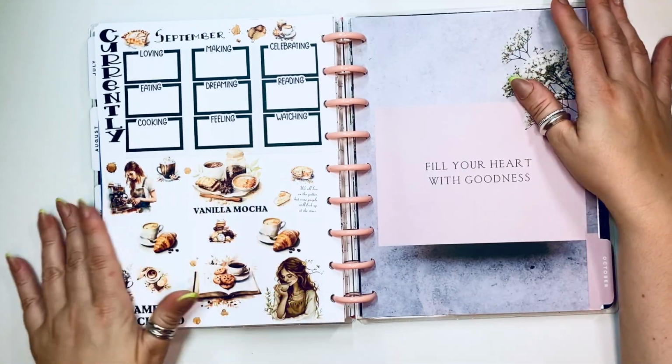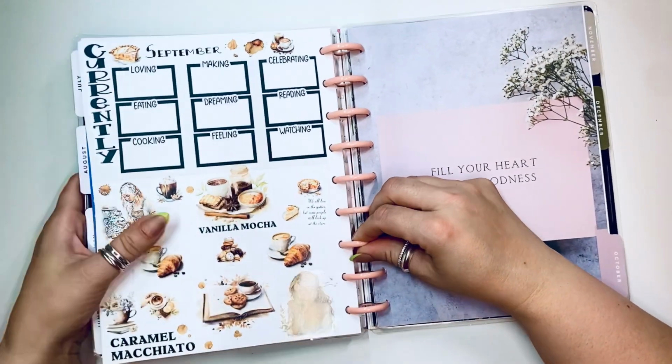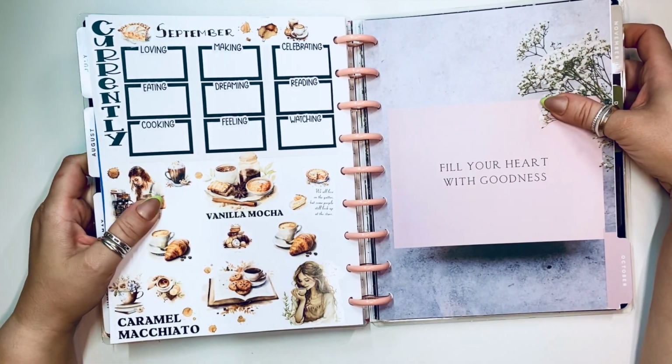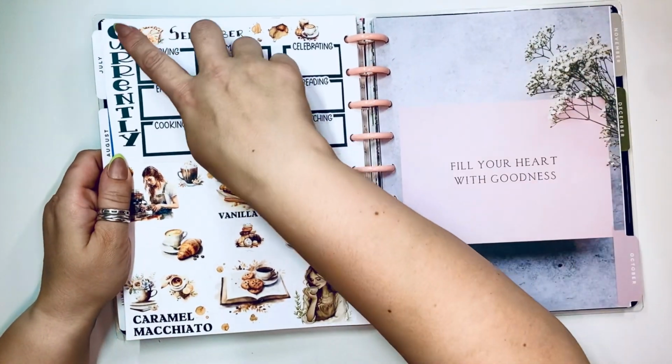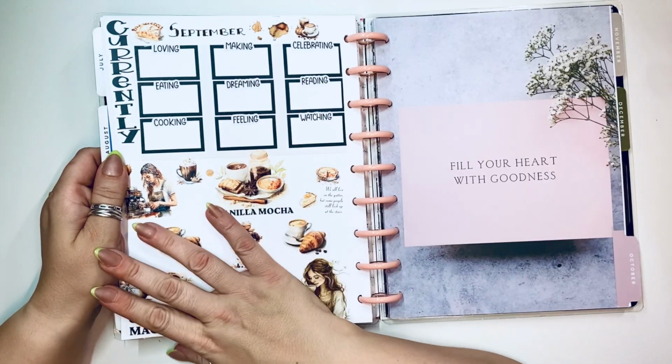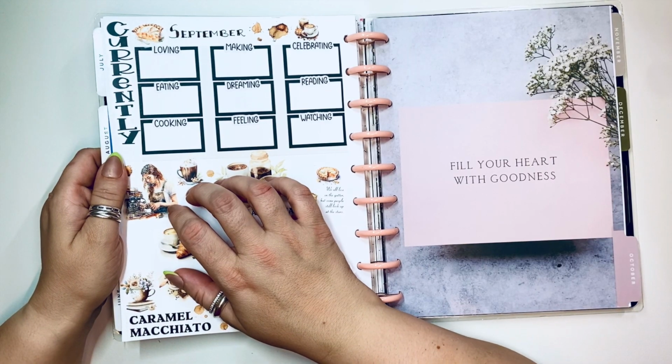And then this is my September currently page. It's all about the coffee. So we have caramel macchiato, vanilla mocha, and I put currently that way. And these little prompts are from Mojo Jojo.